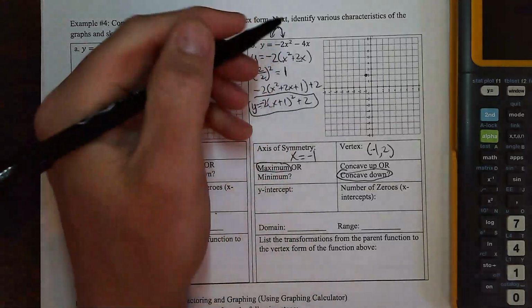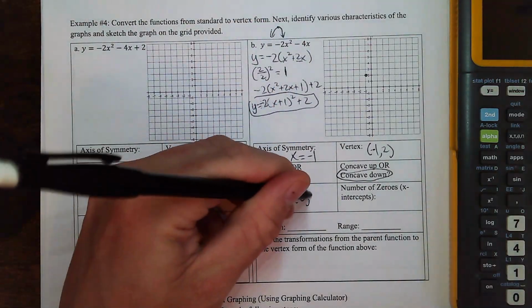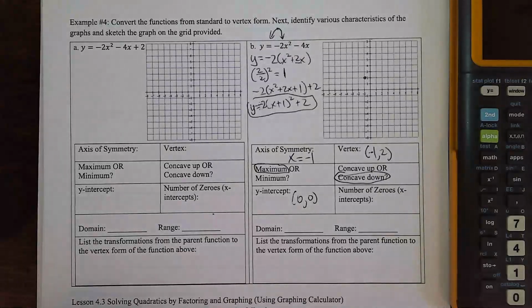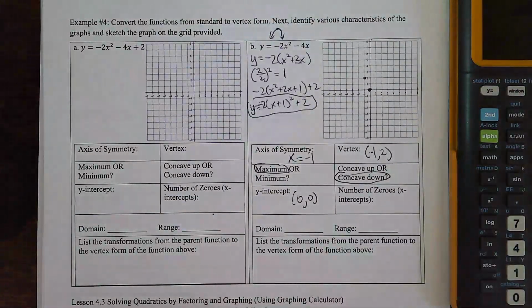The y-intercept is the constant at the end of standard form. Well, there's no constant here. So the y-intercept is 0, 0. It's just 0. There's nothing out there. It's just plus 0. We're going to have a y-intercept at 0, 0.